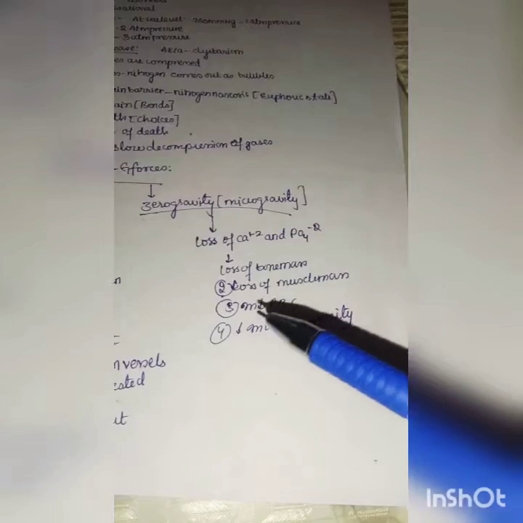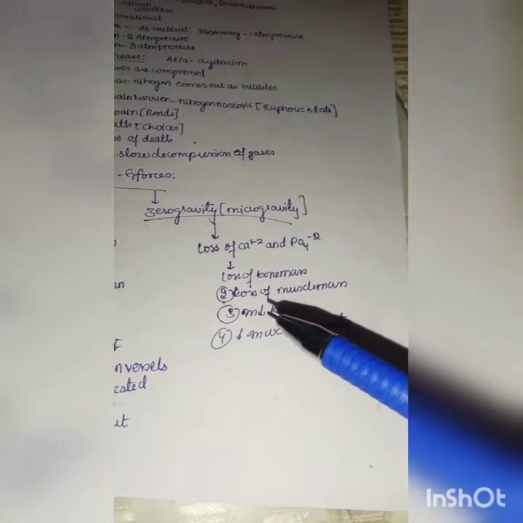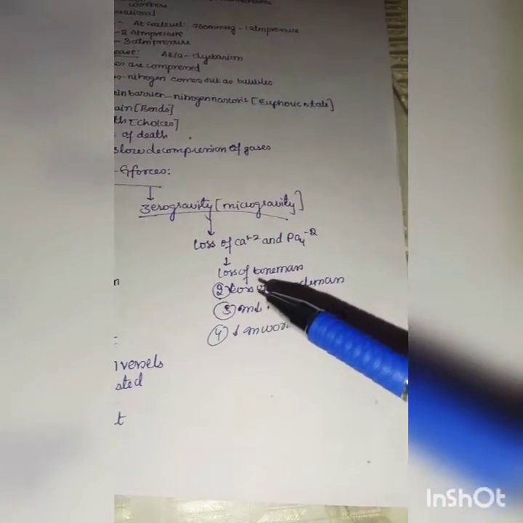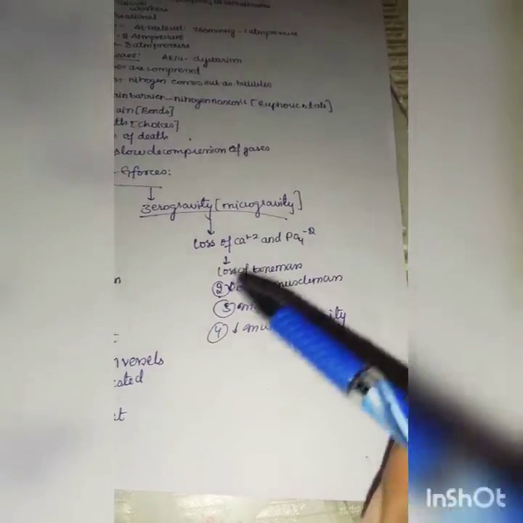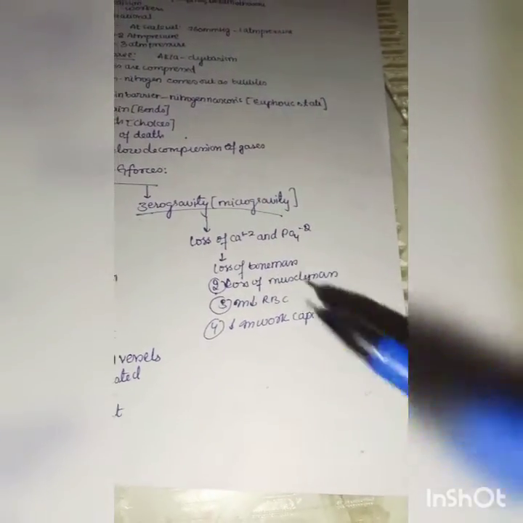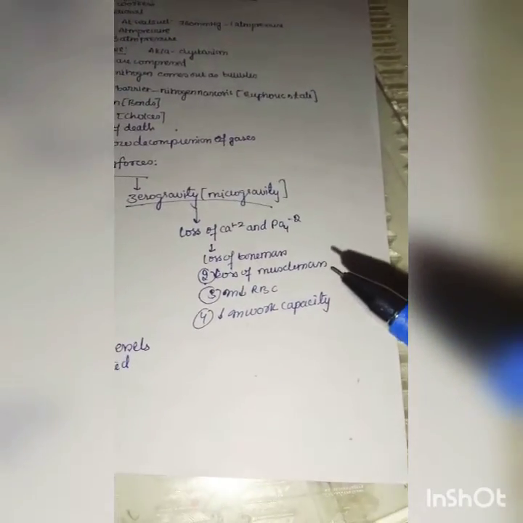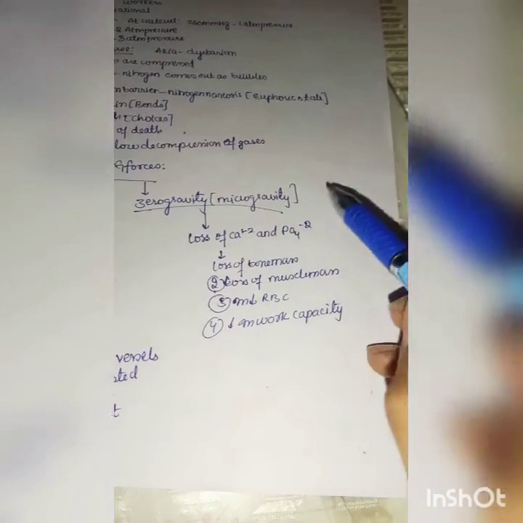It's interesting. Now let us see what happens in zero gravity. What kind of out will we see here? This is called microgravity. Here there is loss of calcium and phosphates. If they are lost, what happens? Bone is made up of calcium phosphates, right? So if calcium phosphates are lost, there is loss of bone mass. And this actually happens in space, where we say zero gravity, microgravity.